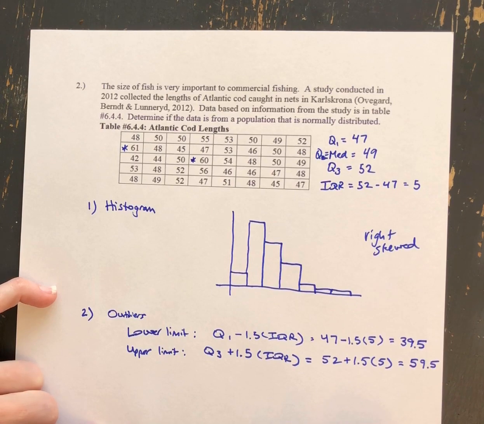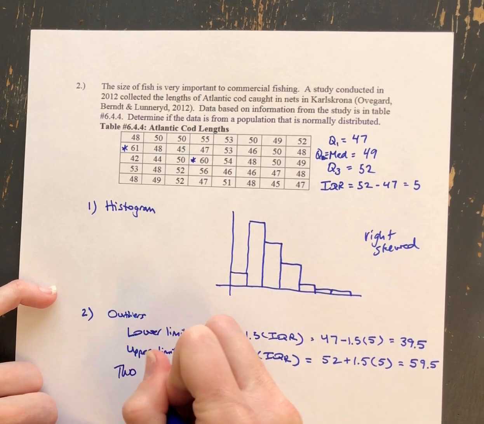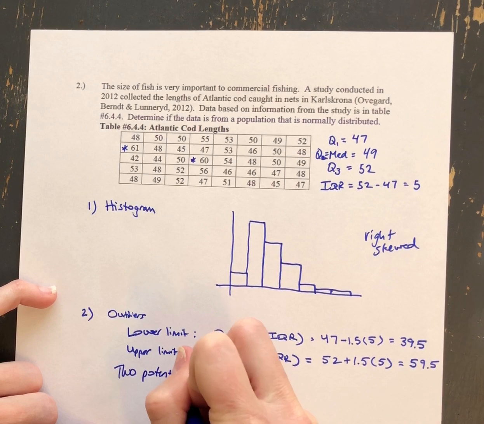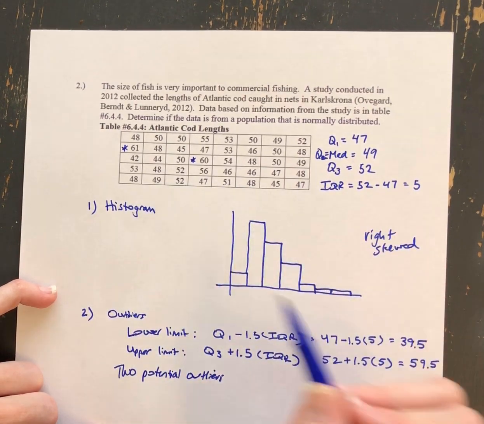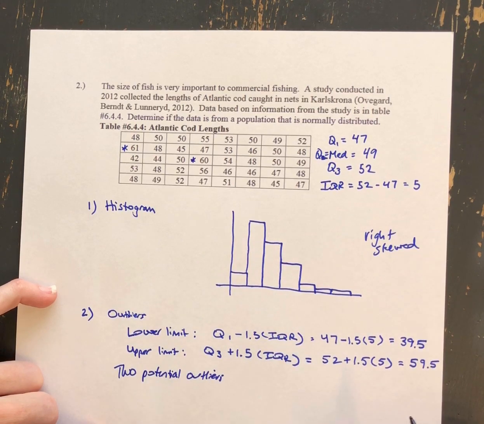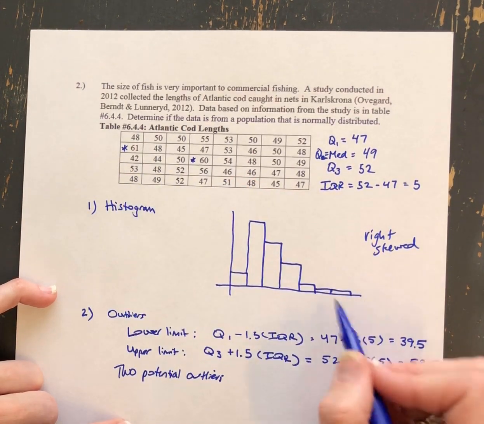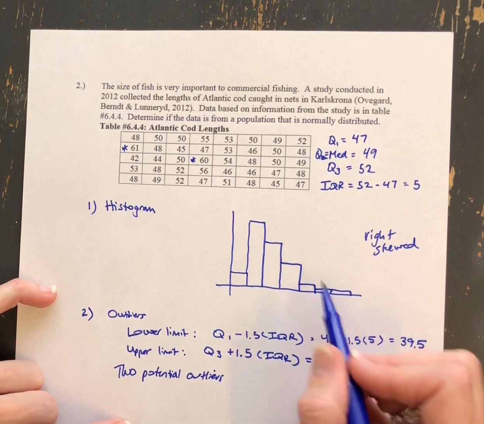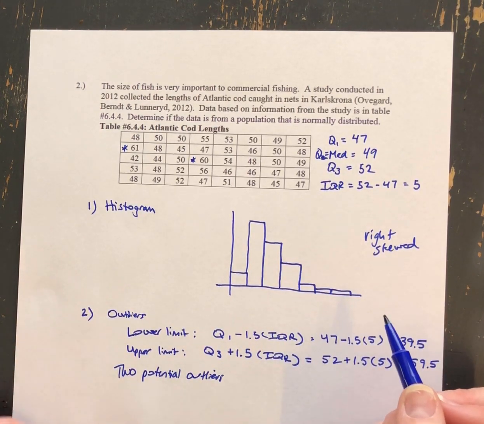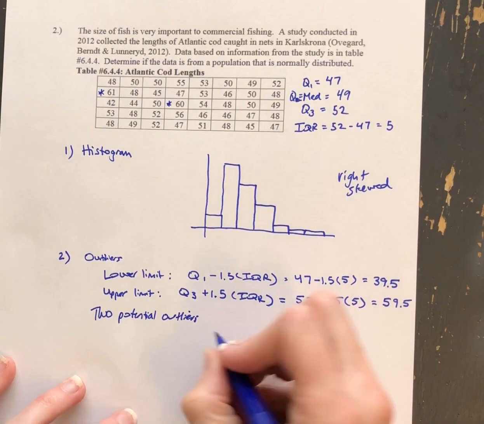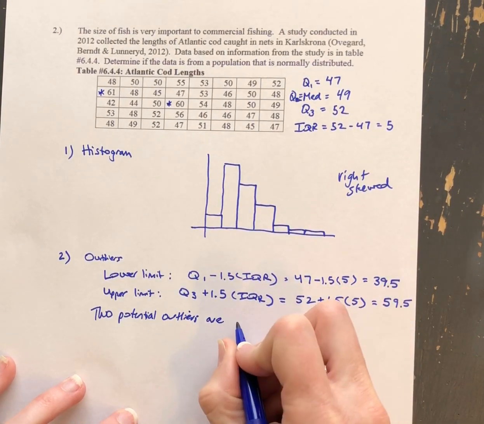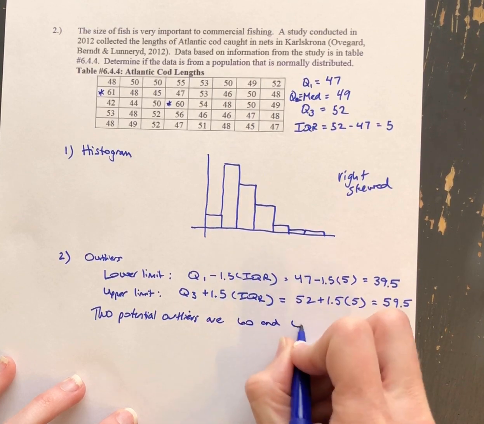And so it looks like there's 2 of them, which is the same as we saw last time. The difference being that last time we had one potential outlier on the low side and one potential outlier on the higher side. This time we have 2 potential outliers as well, but they're both in the upper tail. And so we can see that tending to indicate we have more of a right skew. And so our potential outliers are 60 and 61.